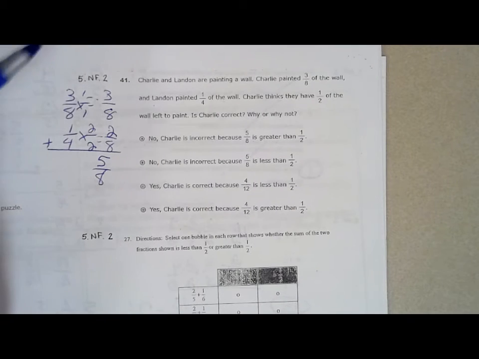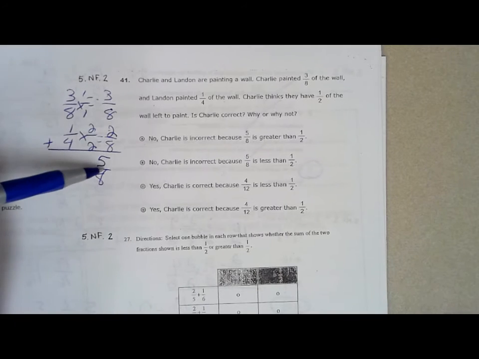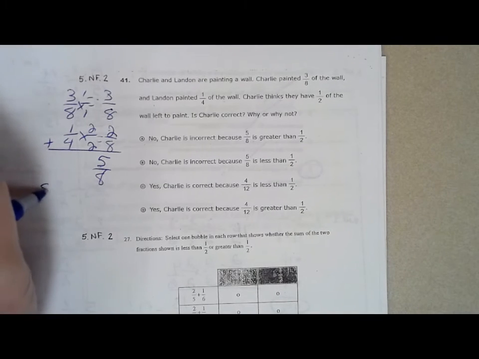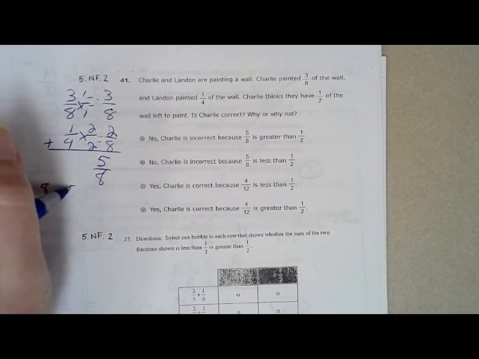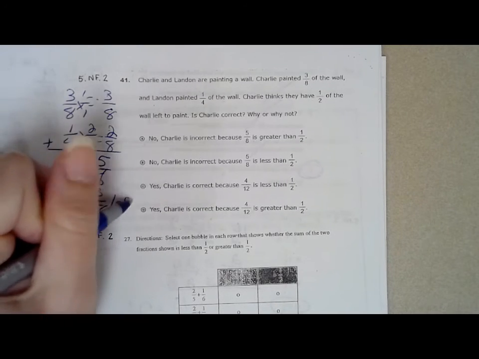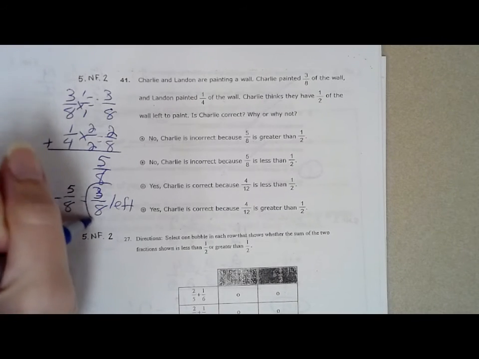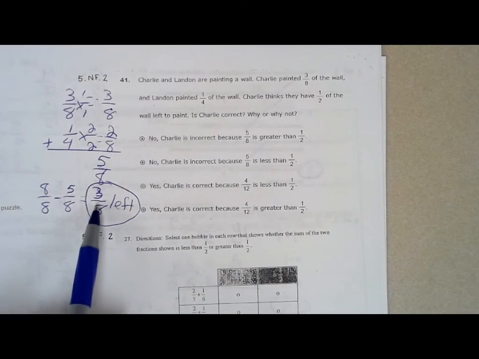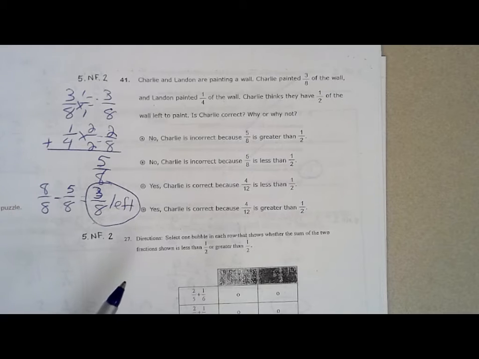So Charlie thinks they have half the wall left to paint. If they painted the whole wall, that would be 8/8. But they're not at 8/8 yet. The whole wall is 8/8. They've only painted 5/8. So they have 3/8 left to paint. Well, is 3/8, what would be half? What's half of 8? Half of 8 would be 4/8, right? Or half of 8 would be 4. So 4/8 would be half of the wall.